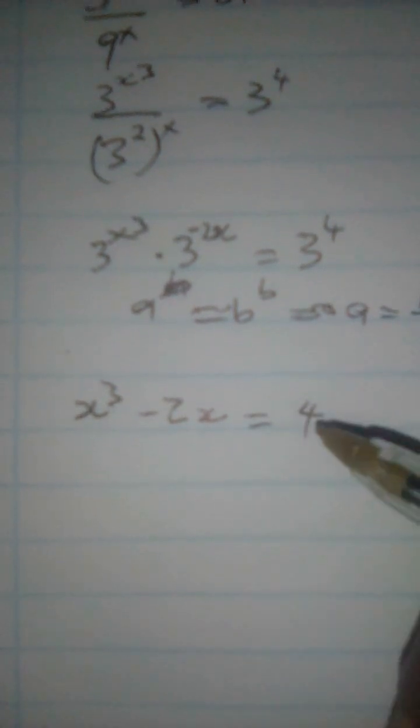So that's what we have here. I'm going to apply that property here. So we're going to have x cubed minus 2x is equal to 4.